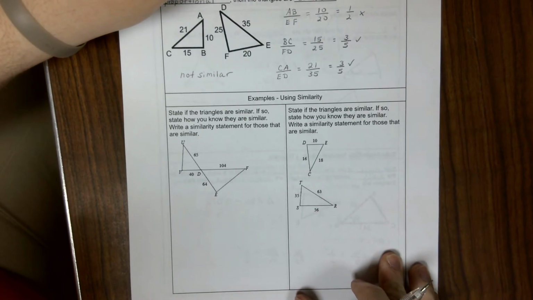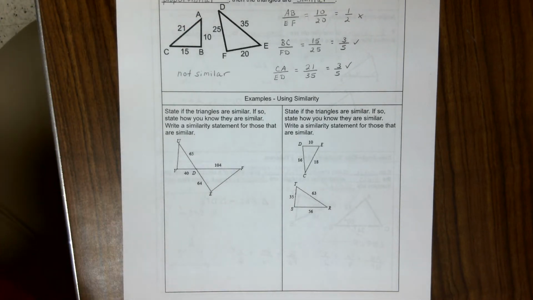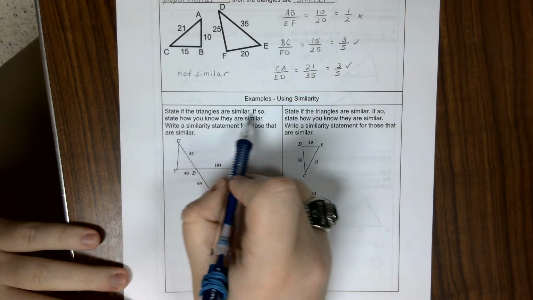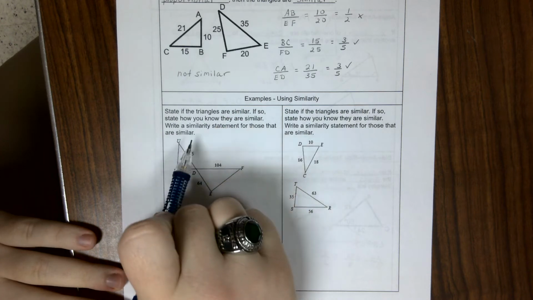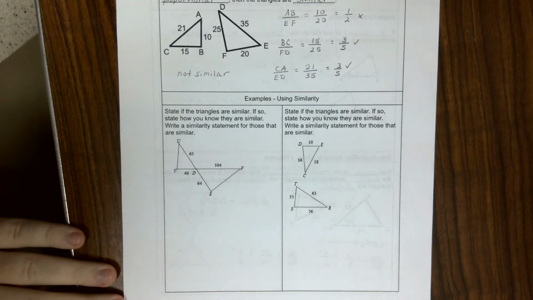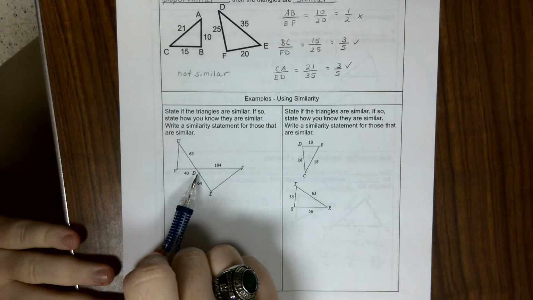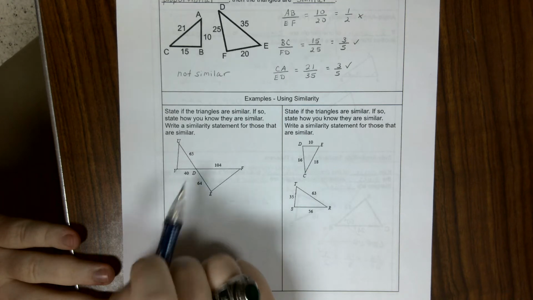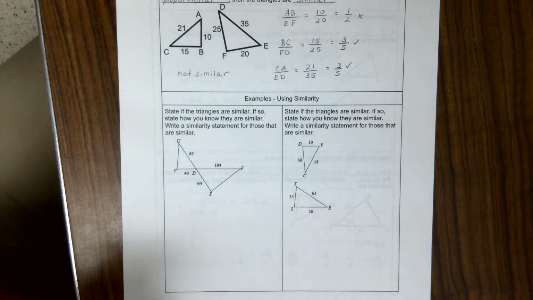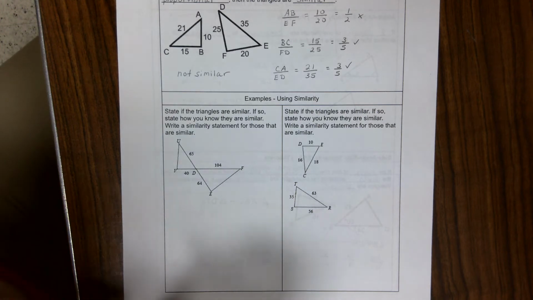All right, I'm just gonna get up a little bit. Okay, now we're going to try and use one theorem for each problem to see if it works. State if the triangles are similar. If so, state how you know they're similar, and then write a similarity statement for those that are similar. Okay? So sometimes what will happen with these things is the triangles will overlap. Okay? And they'll overlap and one triangle might be flipped. So you have to be careful when you're setting up your proportions. Okay?